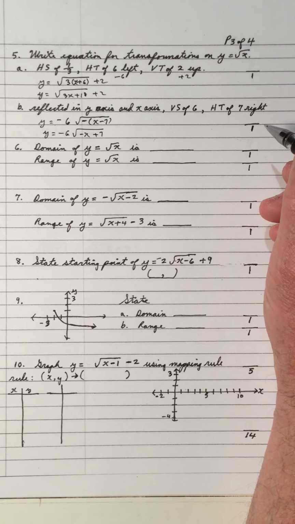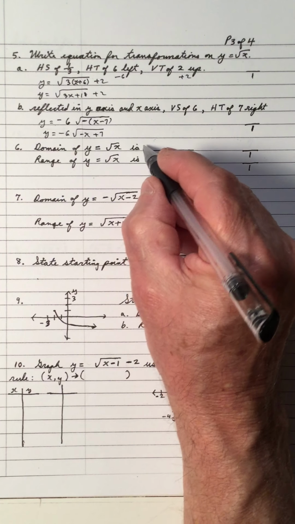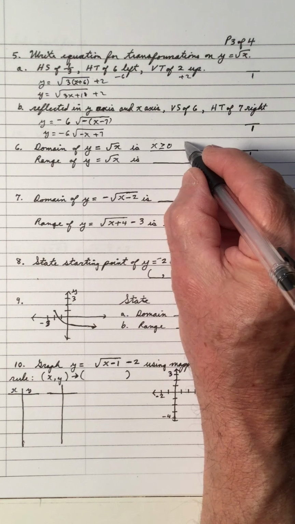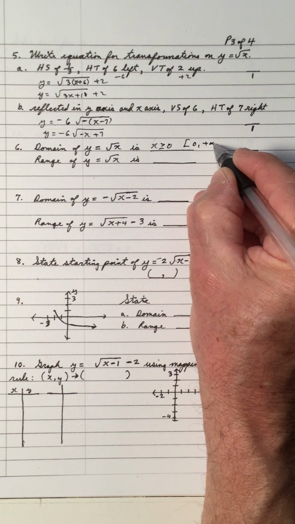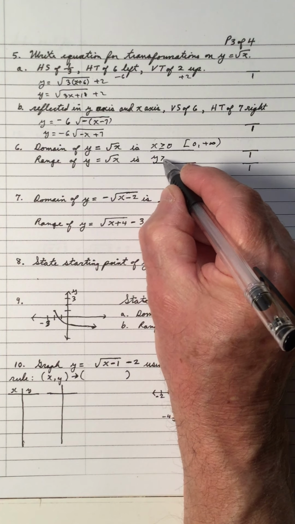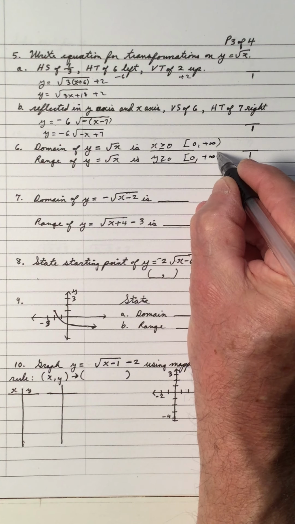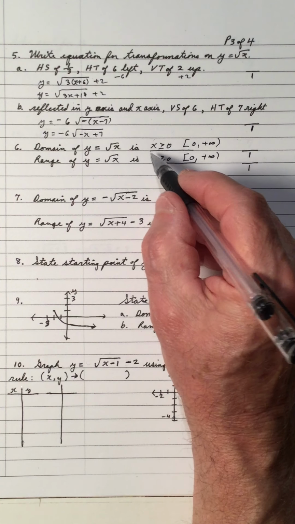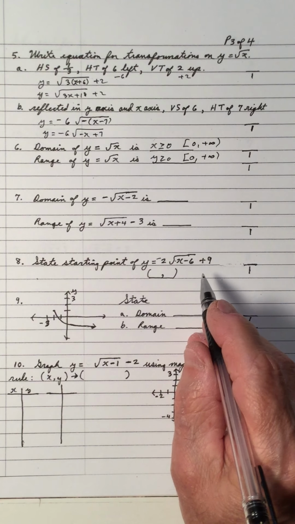Give yourself another mark. The domain of the square root equation is x is greater than or equal to 0. And again, if you want this notation, which is the interval notation, it will be that. And the range, y is greater than or equal to 0. And it's the same notation. So that means the x's are starting at 0 and going to the right, and the y's are starting at 0 and going up. Give yourself 1 mark each.